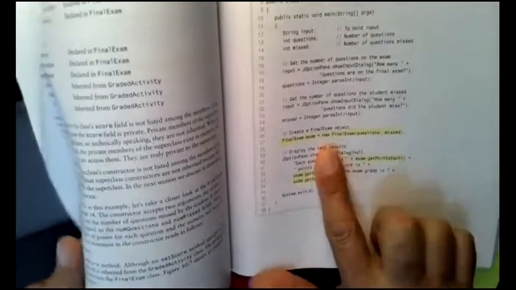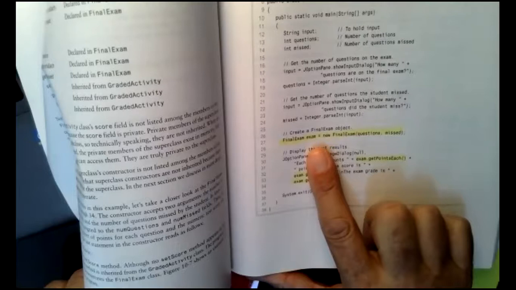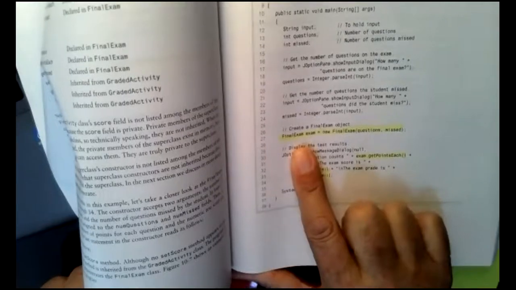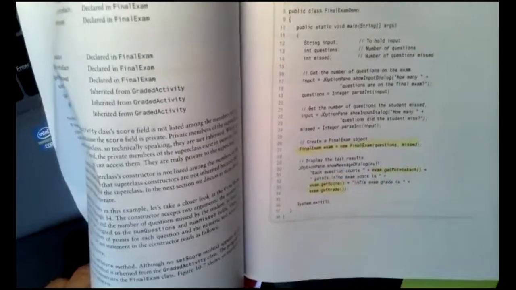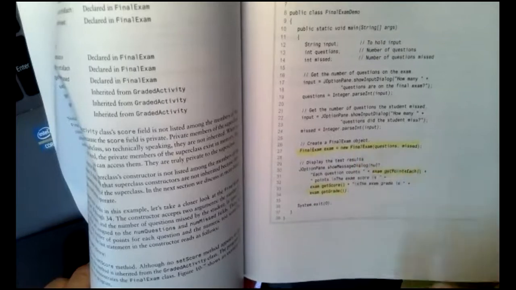So if I take a look at the actual program, I create an object called exam. It's of type final exam. Remember, that extends graded activity. I come in and I do some work. This is going to display everything, but I'm using the constructor here. I ask for all of my input here.